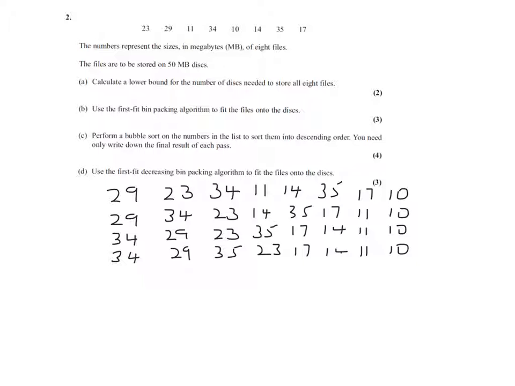Let's go through again. 34 and 29, yep. But 29 and 35, that's in ascending order, and we want it in descending order. But the rest are going to be okay like this. And then finally we're going to get 35 and 34, and the rest are all in the correct order.